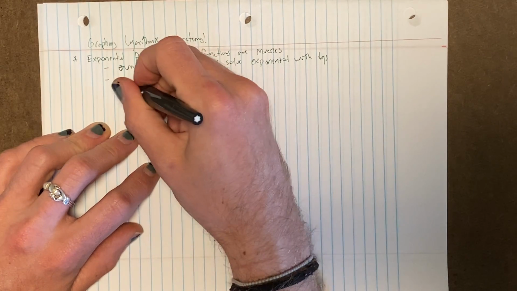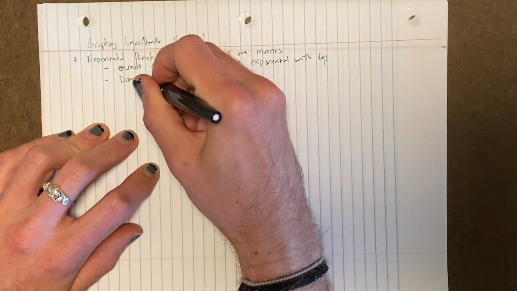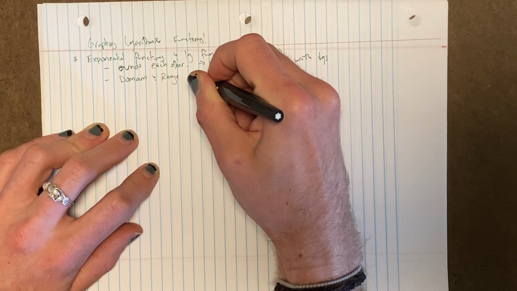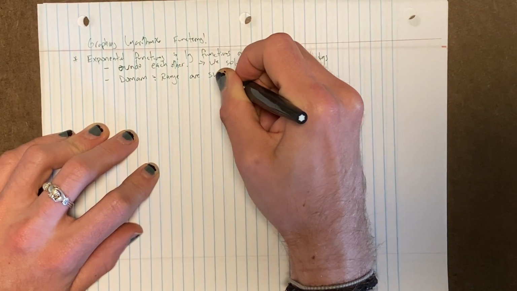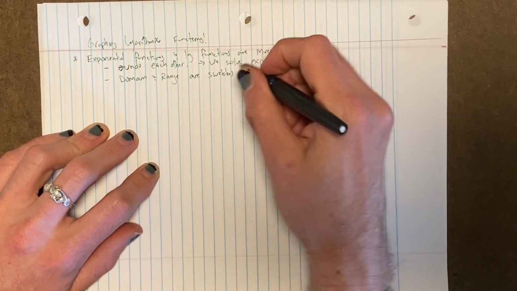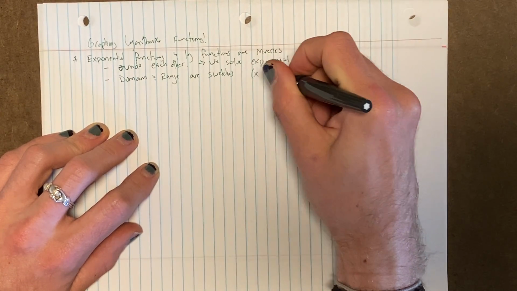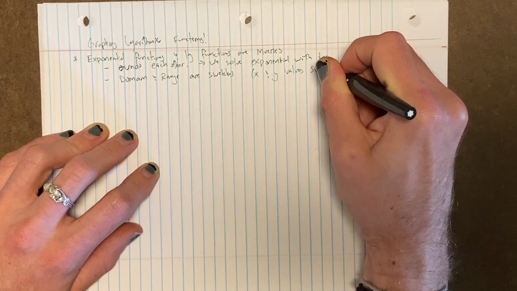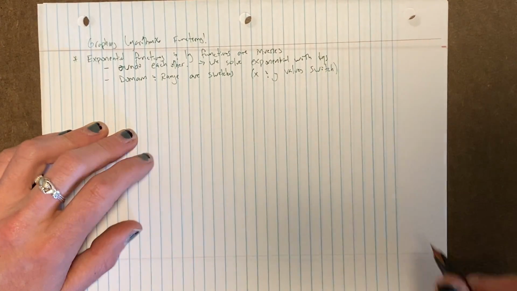The other thing it means is that the domain and range, the x values and y values, are switched. So that means the x and y values switch. And we're going to see a little bit more about what I mean by that in just a minute.